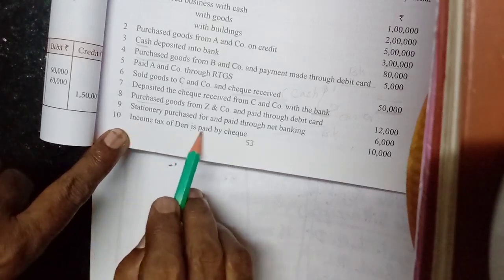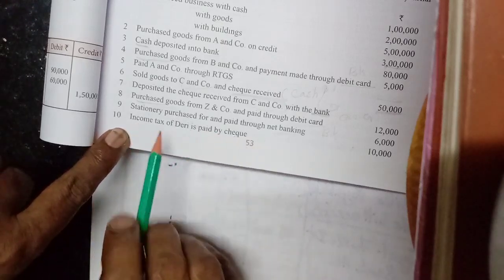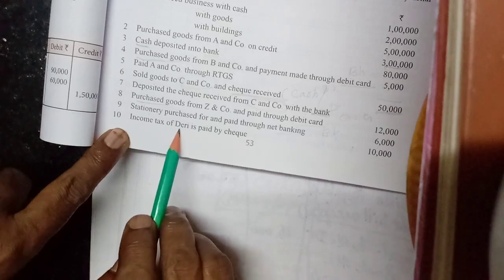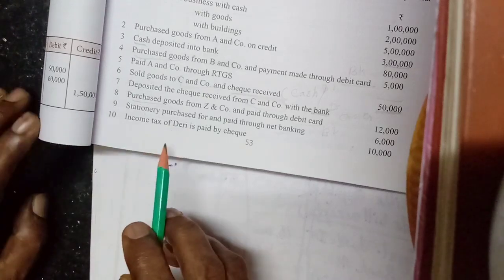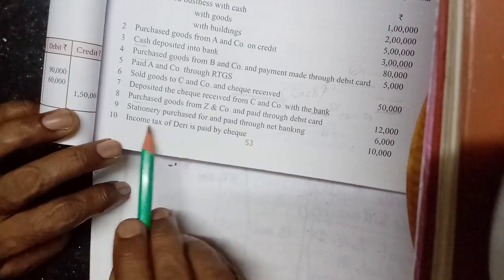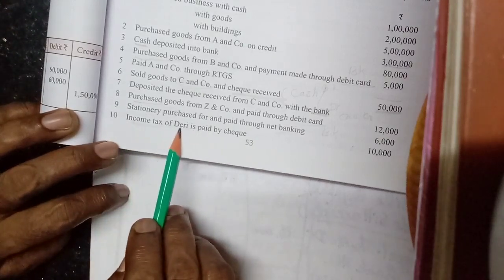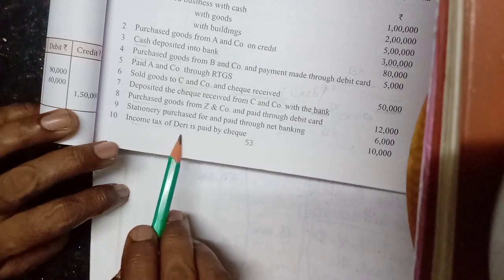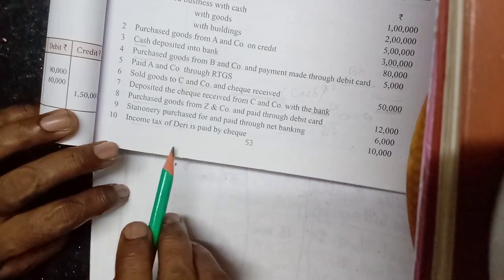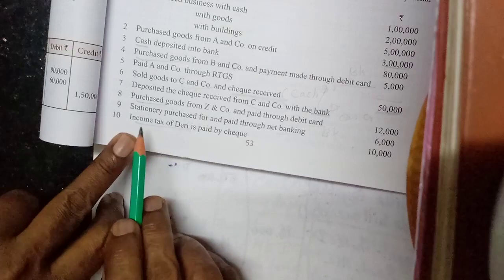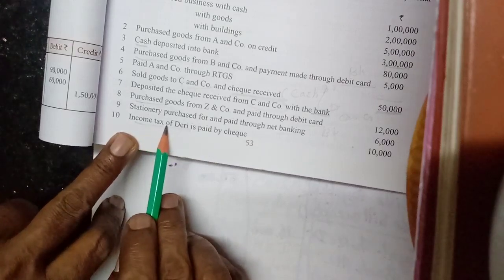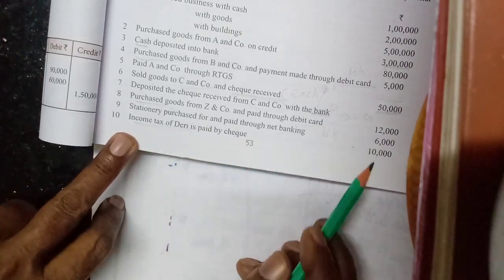Income tax of dairy is paid by check. So this is the income tax of dairy. So not business tax. Okay. So this one should be considered as, because his personal properties income also, personal income tax also we are paying, business is paying. So this should be considered as what? Drawings. Drawings account debit to bank account.